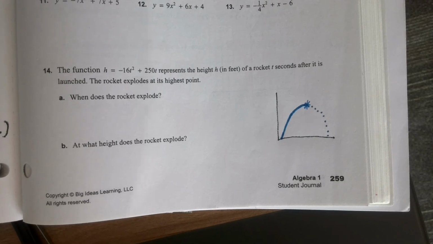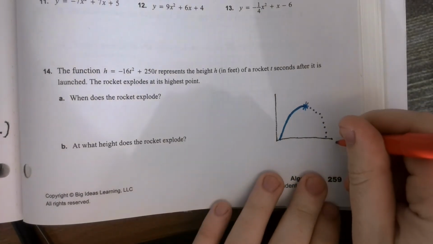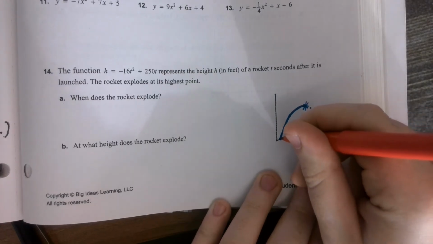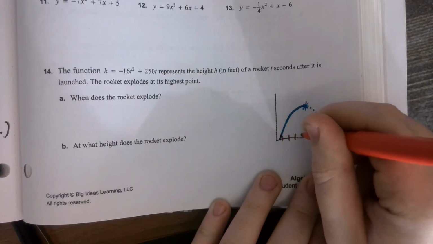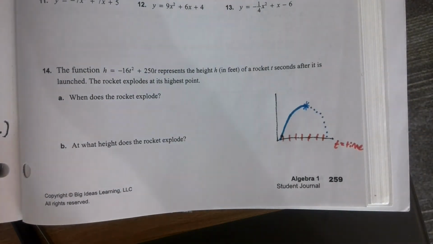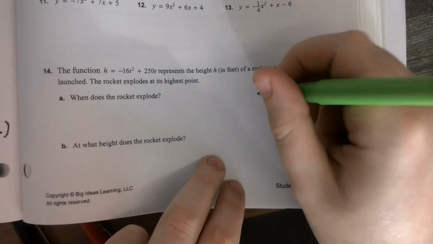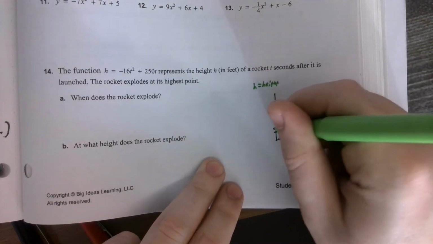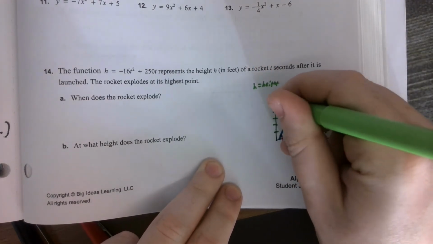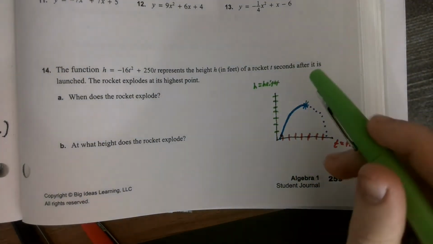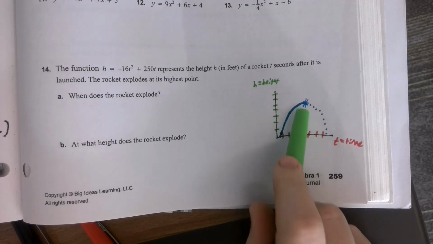Instead of x, we have t, which represents time. So this might be 1 second, or 2 seconds, or 3 seconds. We don't know at what time it exploded. On the other axis, we have h, which is height in feet. And this might be 100, 200, 300 feet. We don't know. So our goal is to figure out when that rocket explodes and where it explodes.